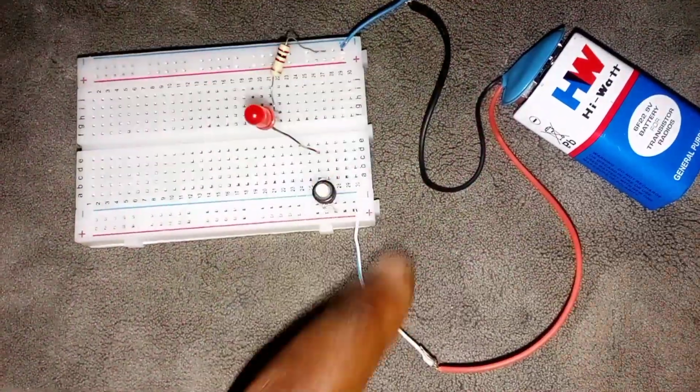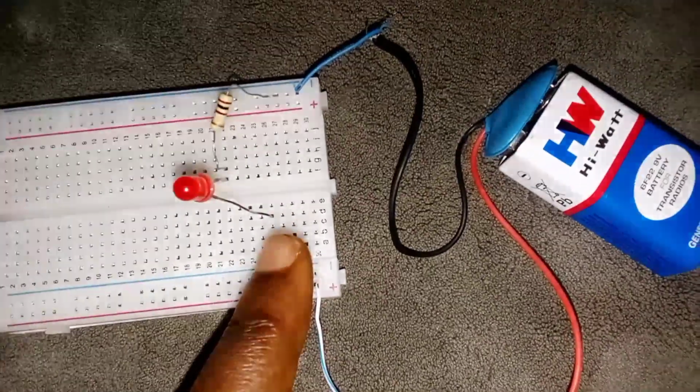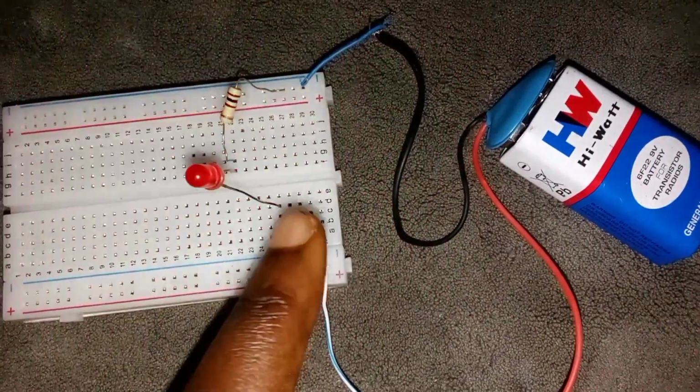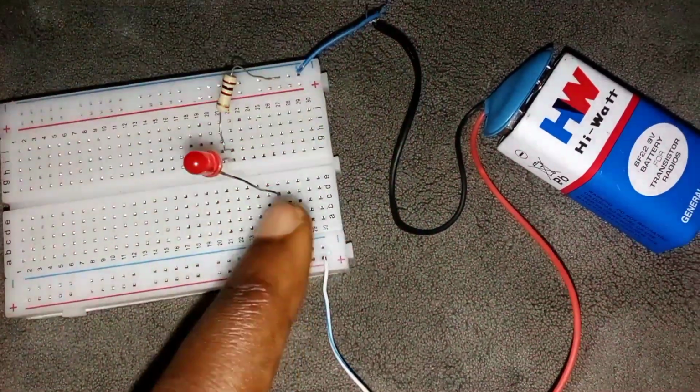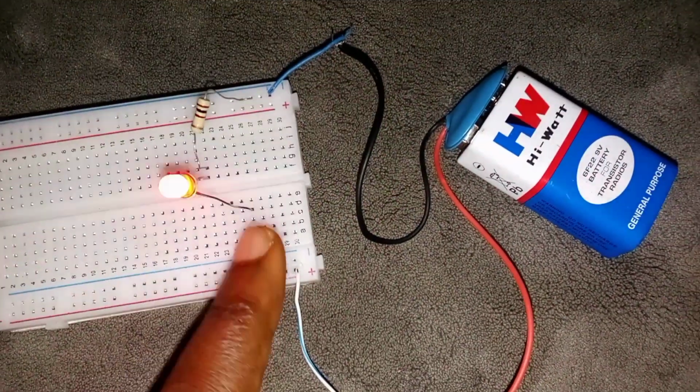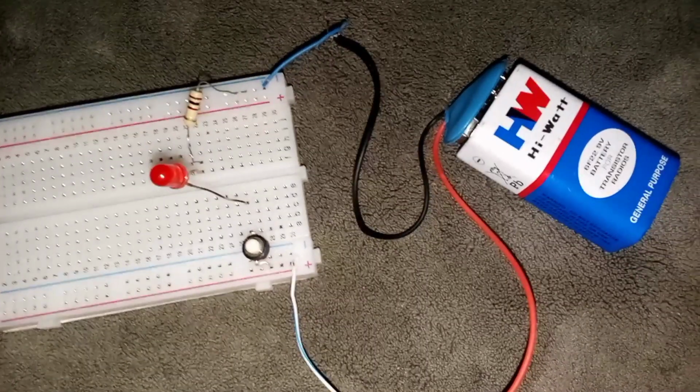Alright, so when I press the button, you can see the LED comes on, and the goal of this simple circuit is to control an LED with a push button. So this is how to build a simple electric circuit, and you can see how the project works.